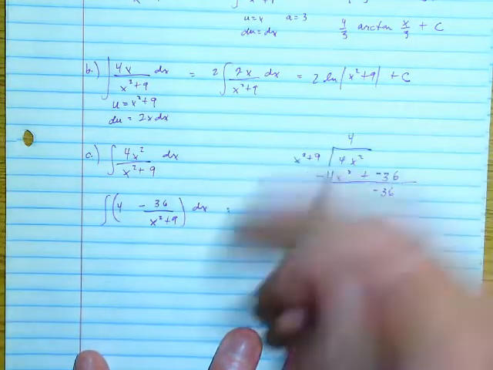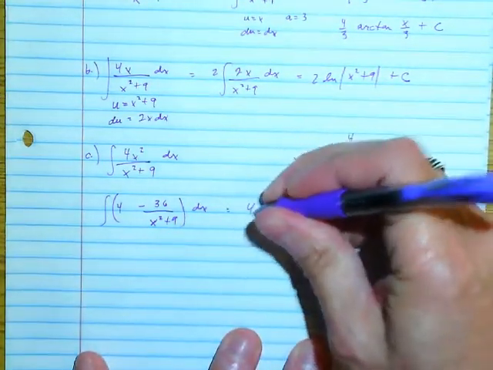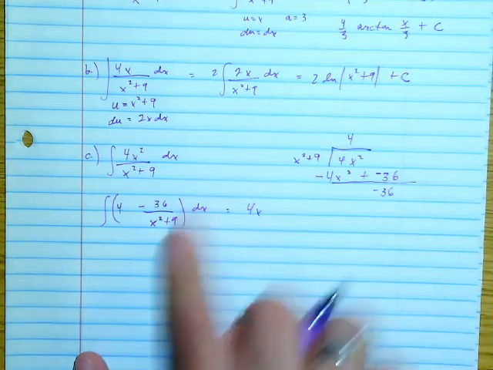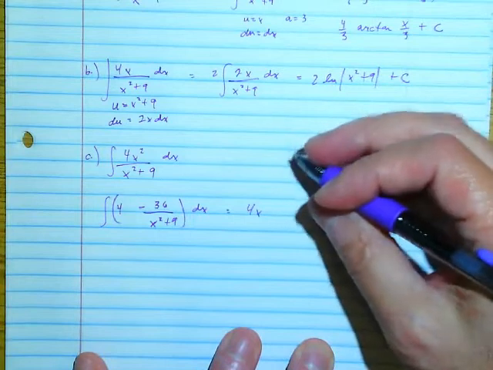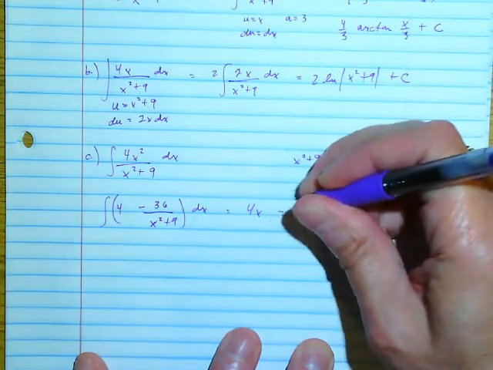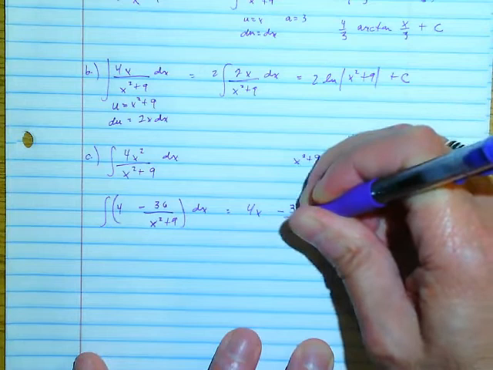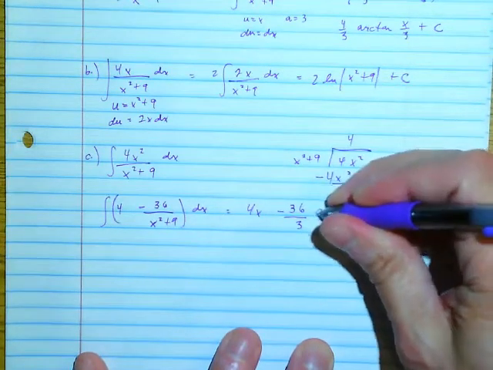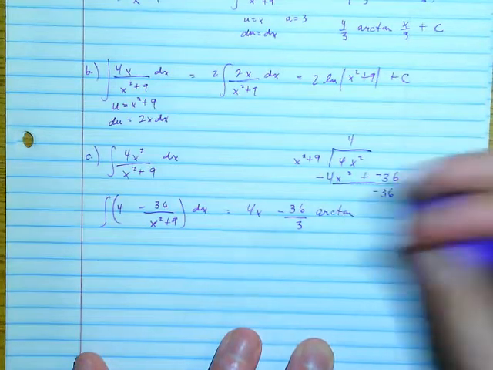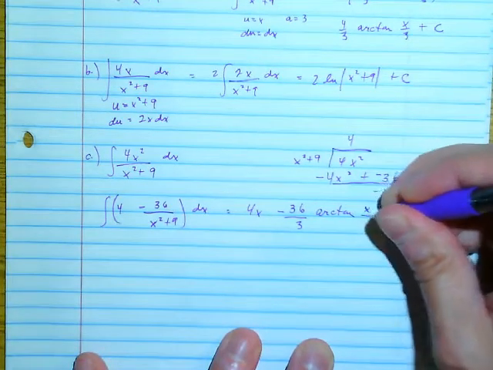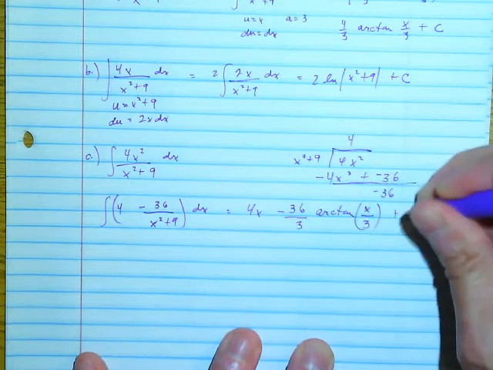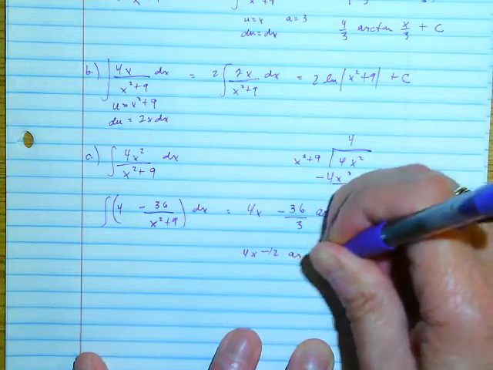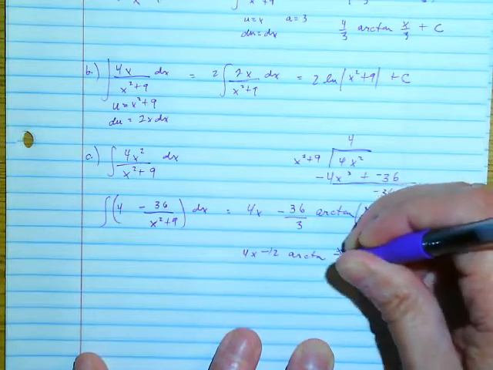So I've got the antiderivative of 4, which is going to be 4x. And then I've got the antiderivative, well, that looks a lot like arctan. We've got u over a. We already did that one, right? So it would be minus 36 over 3, because that's the 1 over a, arctan u over a. So u was x, a was 3, plus c. So 4x minus 12 arctan x over 3 plus c.